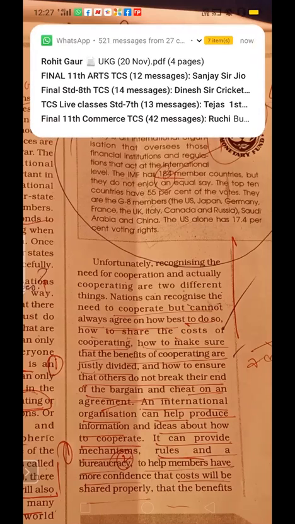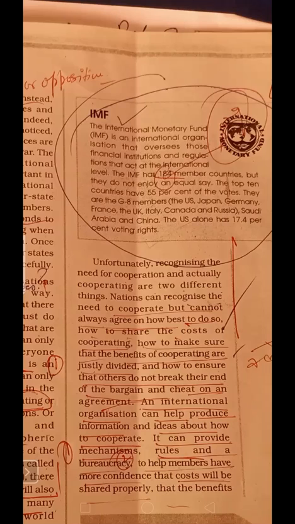Thinking about a task and doing that task are different. A person is thinking, he is not doing it, and a person is doing after thinking. But these are two different things. Unfortunately, recognizing the need for cooperation and actually cooperating are two different things.